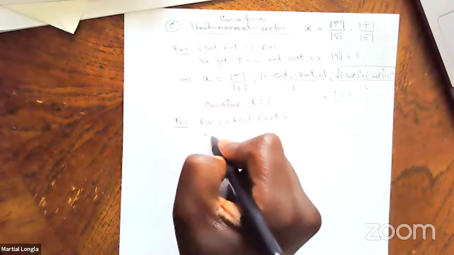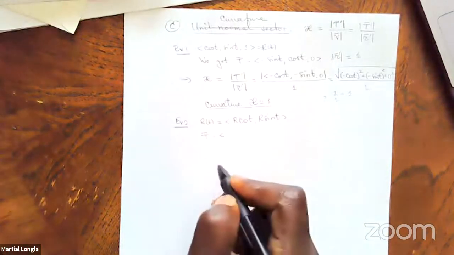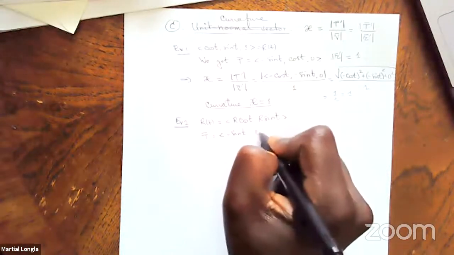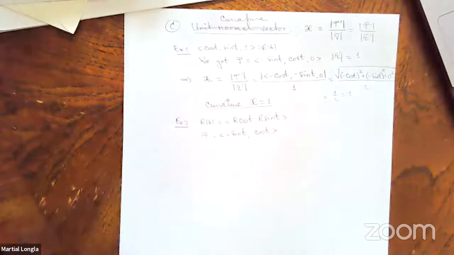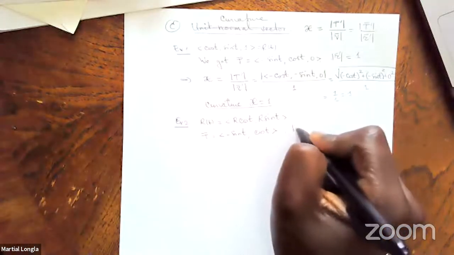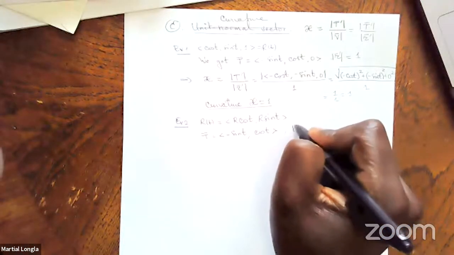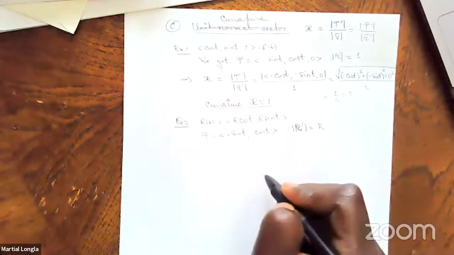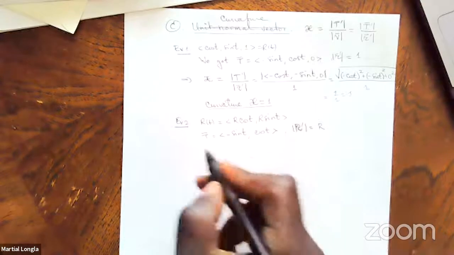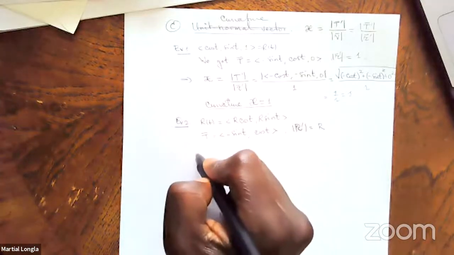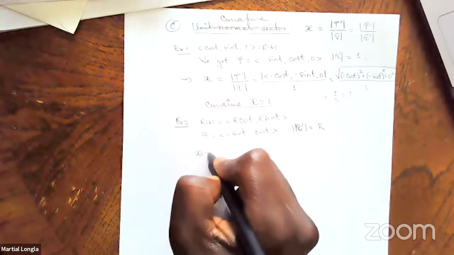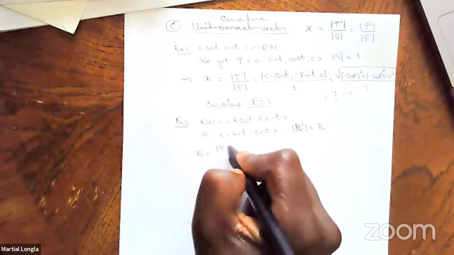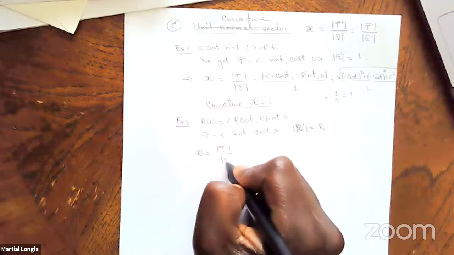We got T equals negative sine t, cosine t, and the magnitude of r prime is equal to r. So the curvature is equal to the magnitude of T prime over the magnitude of r prime.